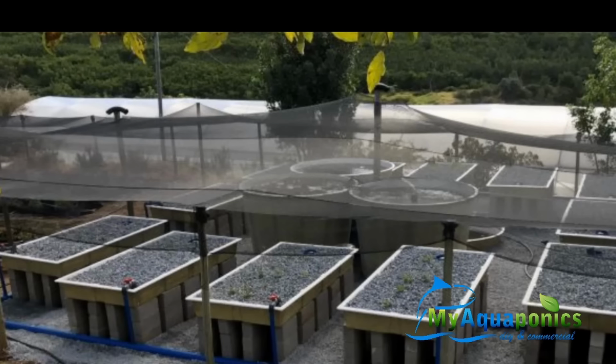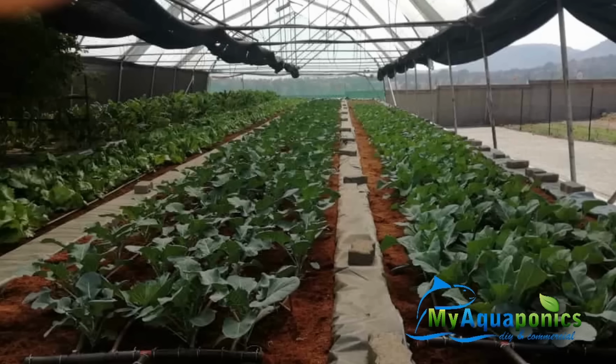Here's another installation with these fiberglass grow beds, and this is another customer of ours that decided to build these grow beds also in brick and mortar. These are more of a drip irrigation type system where you have the grow beds full of cocoa peat and then drip lines going all the way down.